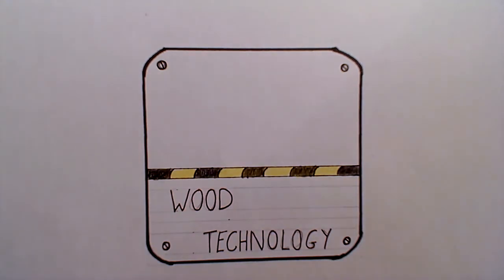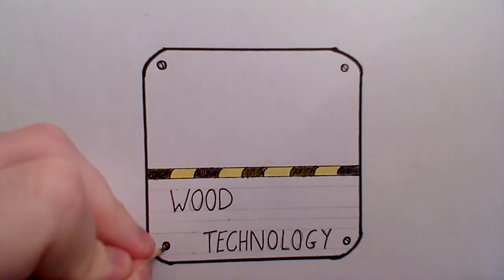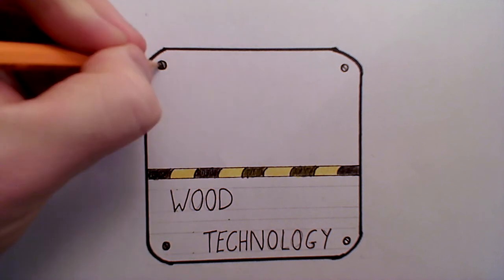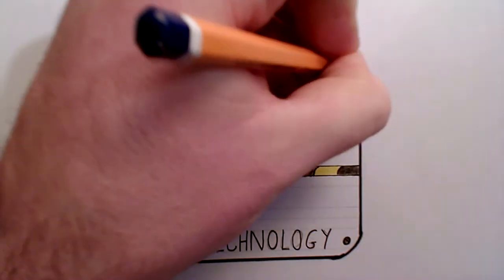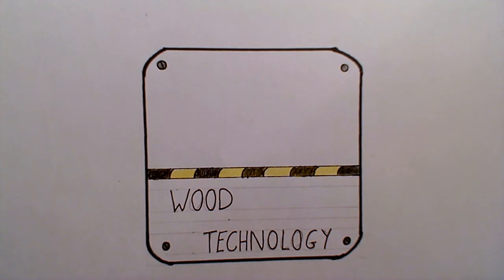Then normally I colour them in grey. So grey for a screw or a silver, you can use your pencil to colour it in. It's up to yourself. So I'll colour it in something like that. Okay, so that step is done. It makes it look like it's actually bolted to the wall.